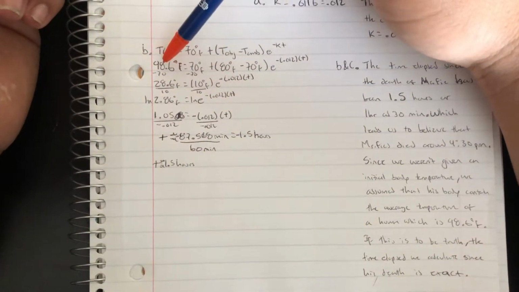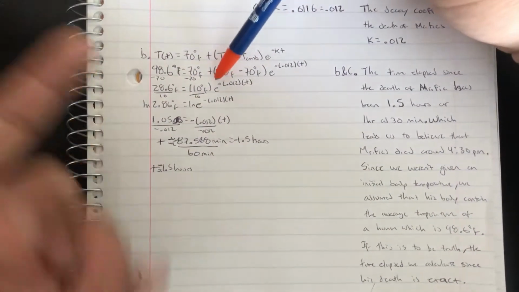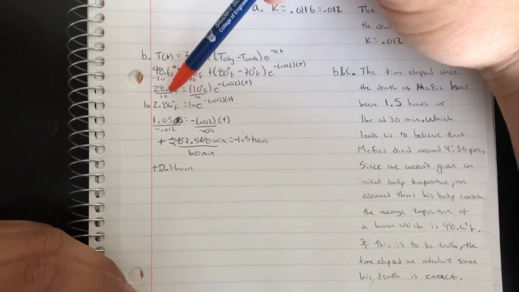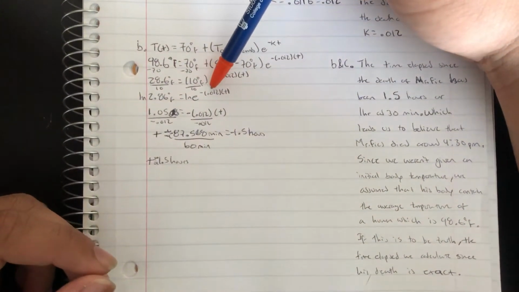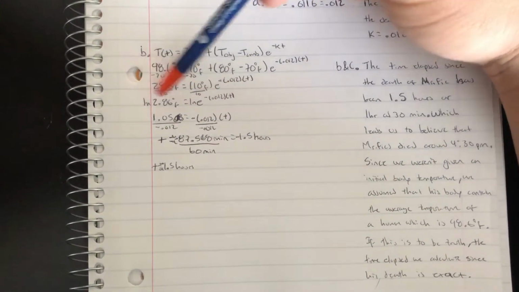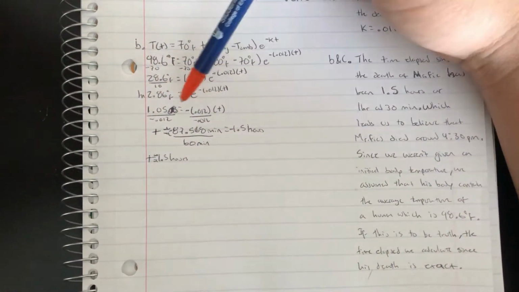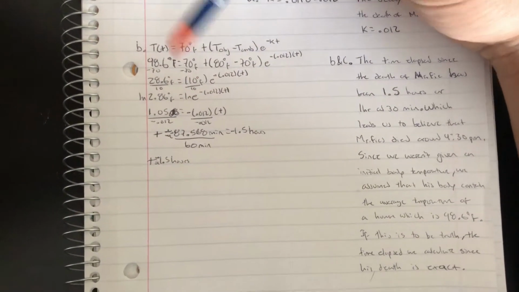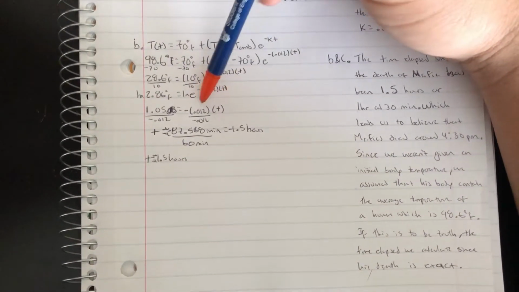We subtract 70 from 98.6, which gave us 28.6 Fahrenheit. Over here, we got 10 Fahrenheit from 80 minus 70. We divided that, and we were left with 2.86 equals e to the negative 0.012 times t. We implemented natural log to get rid of e. Natural log of 2.86 equals 1.0508, which I just rounded to 1.051. And that equals negative 0.012 times t.